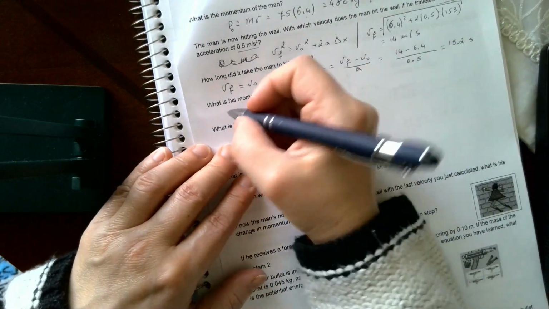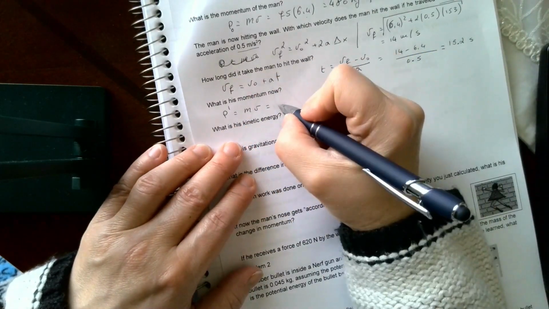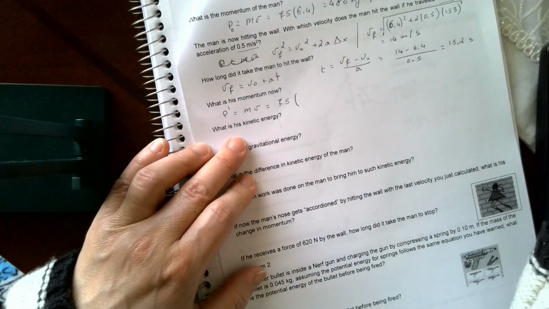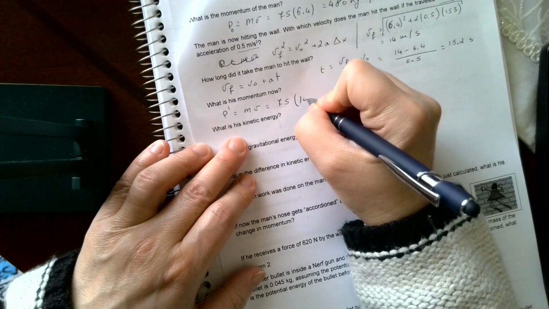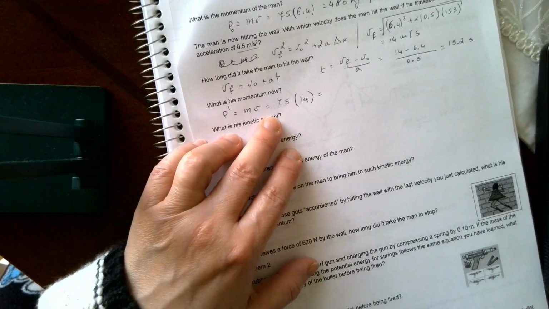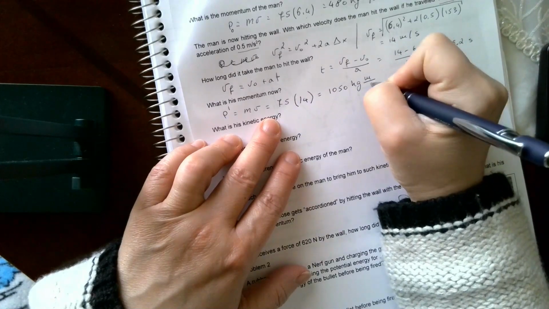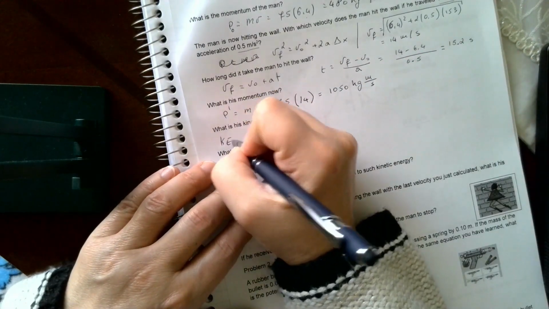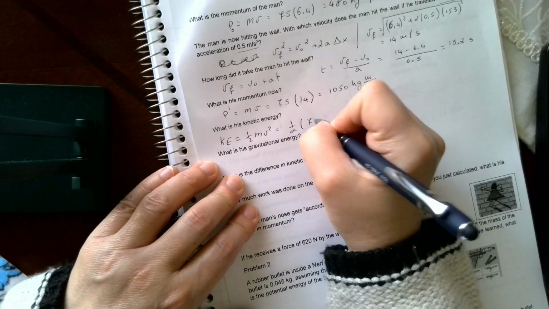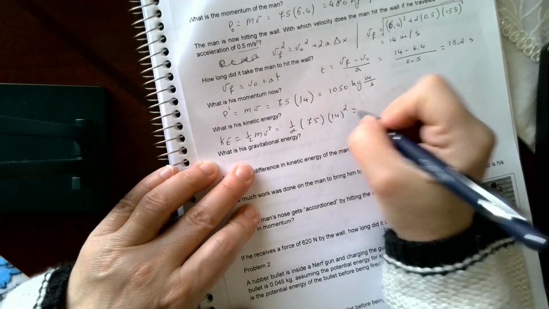So what is the new momentum now? So the new momentum is going to be again mv, but now you have the same mass as before, but you have a velocity of what was it, 14. So 75 times 14 is going to be 1050 kilograms meters per second. What is the kinetic energy? Well, 1/2 mv squared. So it's 1/2, and then 75, and then 14 squared.